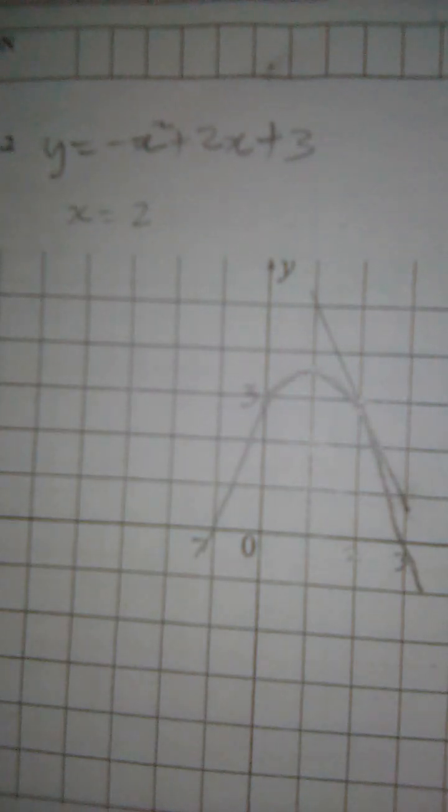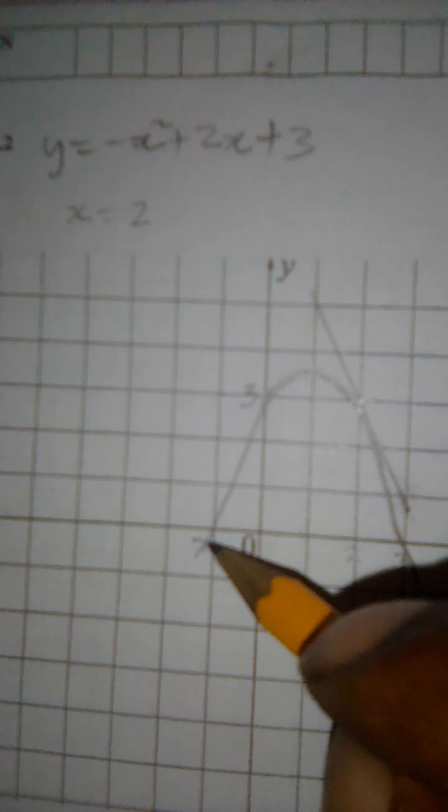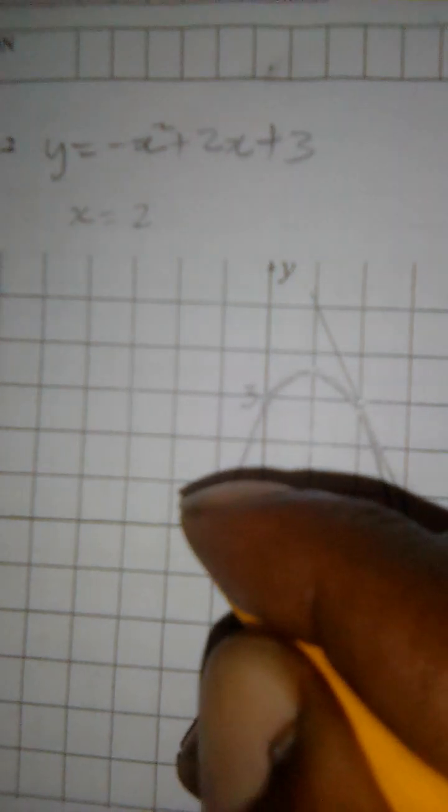So that was the question that was given, that it touches the graph at x is equal to 2. Now, in this video, I'm going to show you how to get these intercepts before you draw this graph. It's going to be pretty important before you get to the exams that you know how to get those values of intercept.